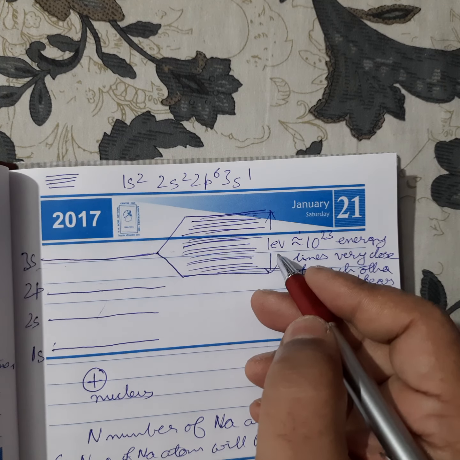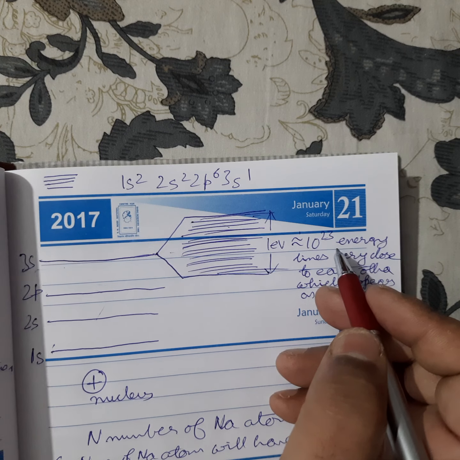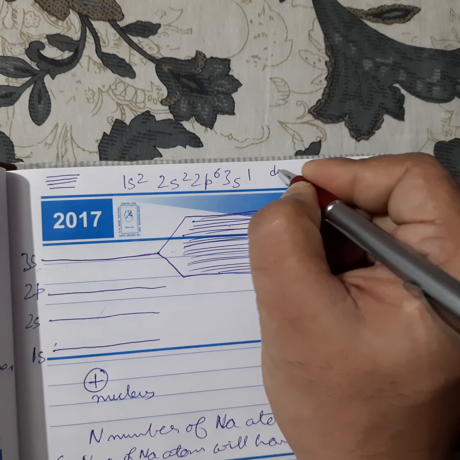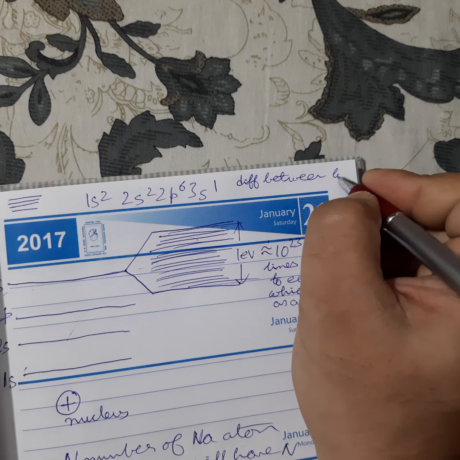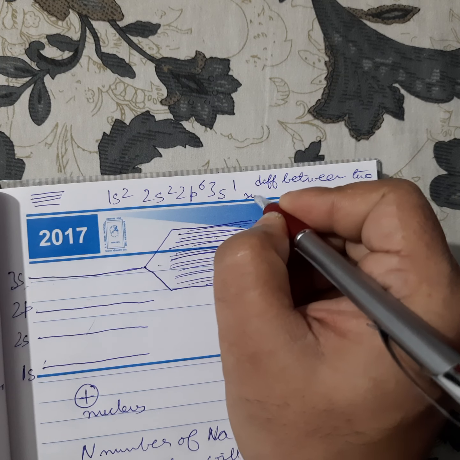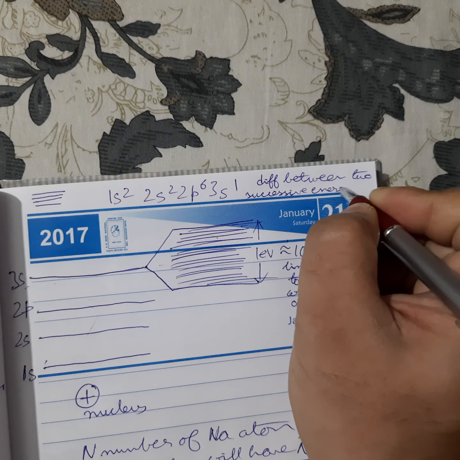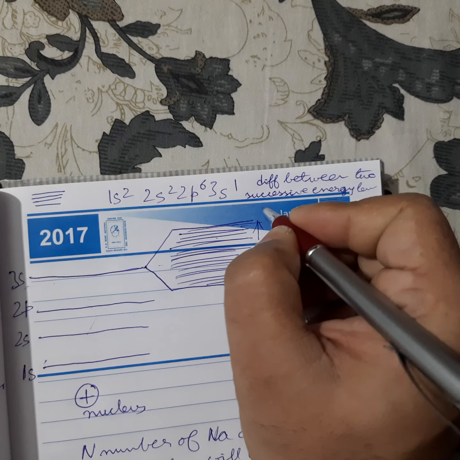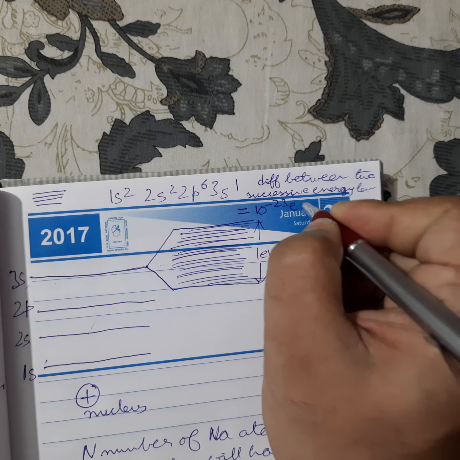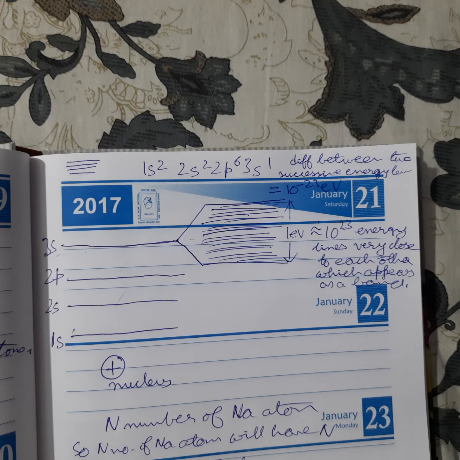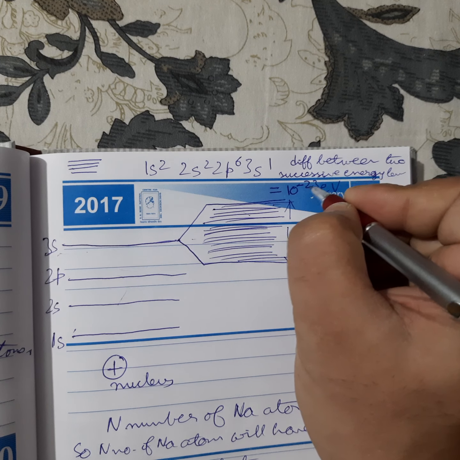This is one electron volt, and there will be 10 raised to 23 energy levels. So the difference between two successive energy levels will be equal to 10 raised to minus 23 electron volt. The difference between two successive levels will be 10 raised to minus 23 electron volt.